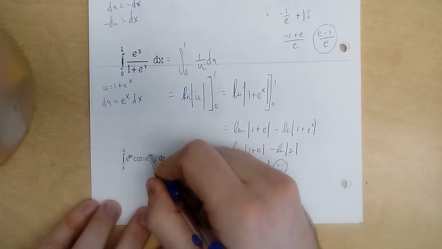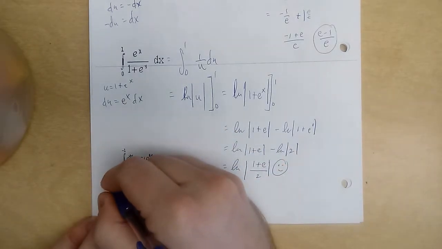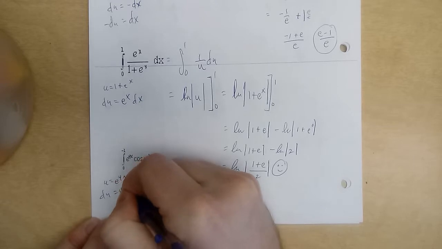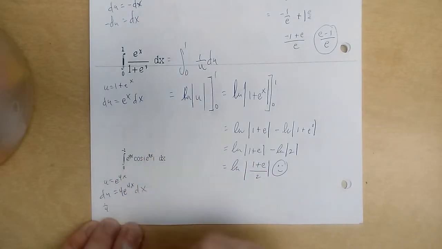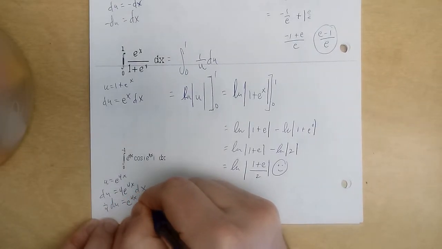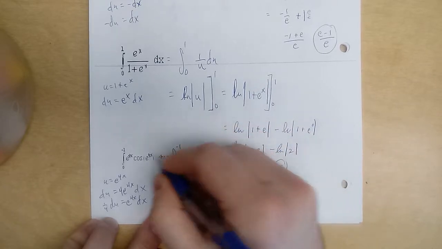So if we set our u value to that, then it's a cosine of u. So if u is equal to e to the 4x, then du is equal to 4 e to the 4x dx. So we just divide by 4, get our 1/4. du over 4 is equal to e to the 4x dx. So from 0 to negative 1. Oh, that's kind of weird.